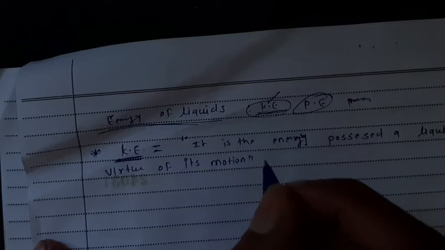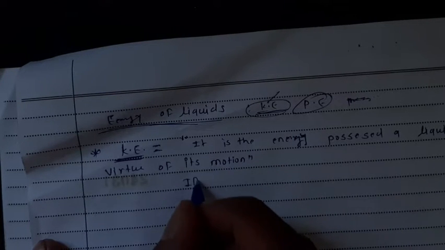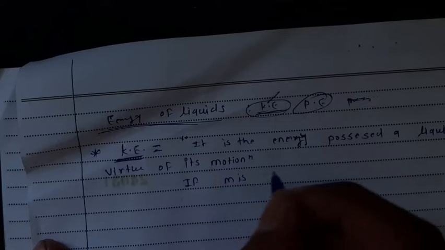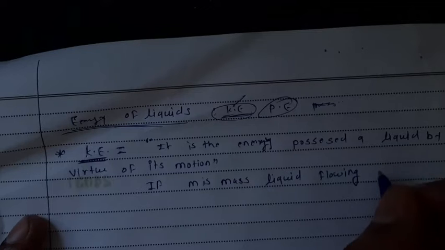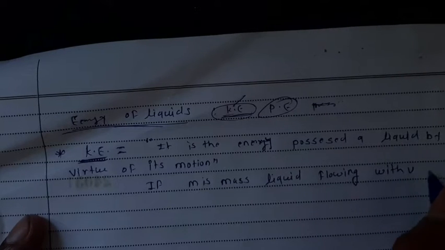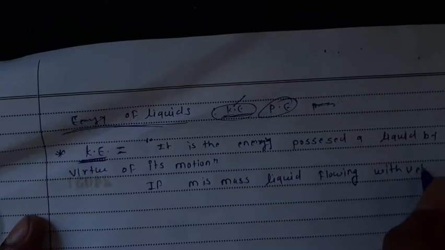Let us assume that m is the mass of liquid flowing with velocity v.